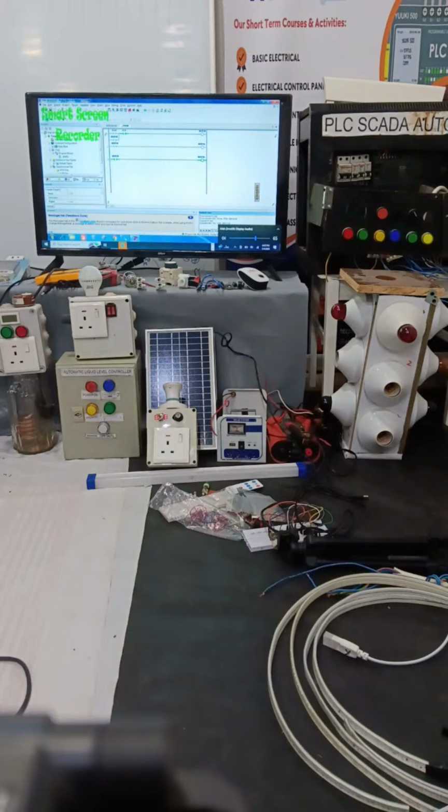Here you can see the Q3 output is on because the motor is in off condition. So the motor off indication is on. That one we can see in the PLC also.